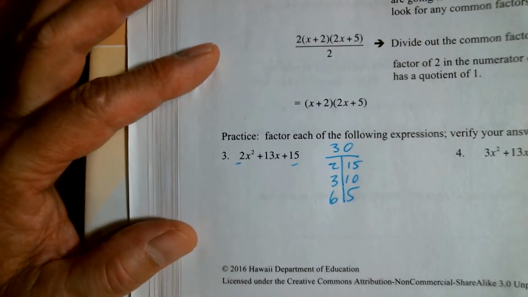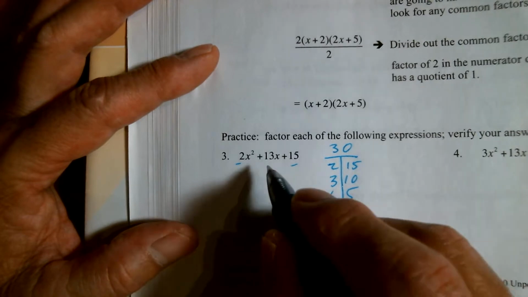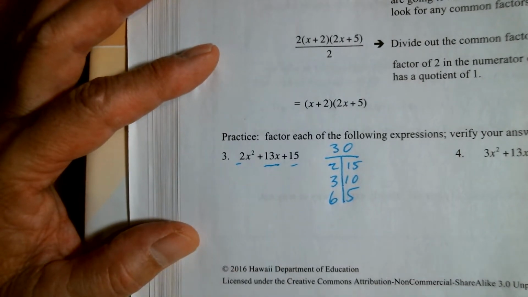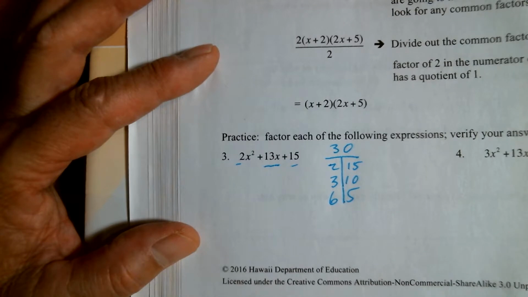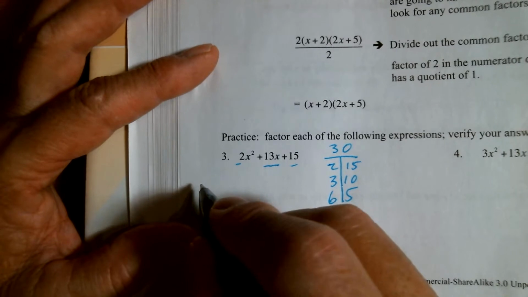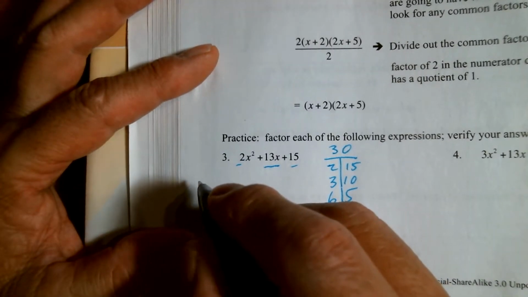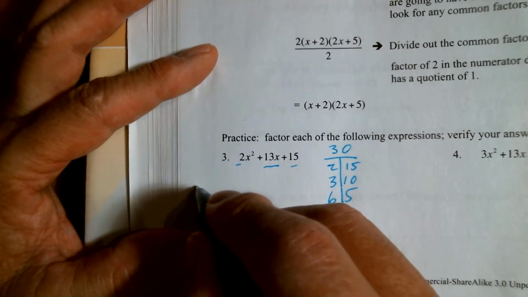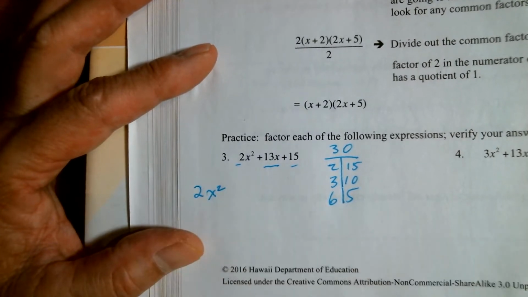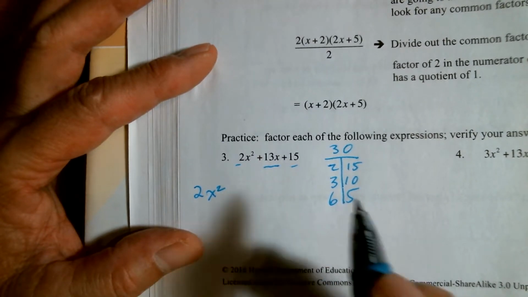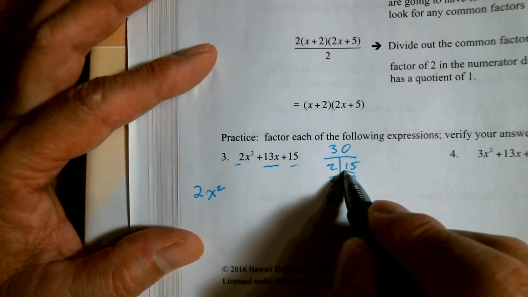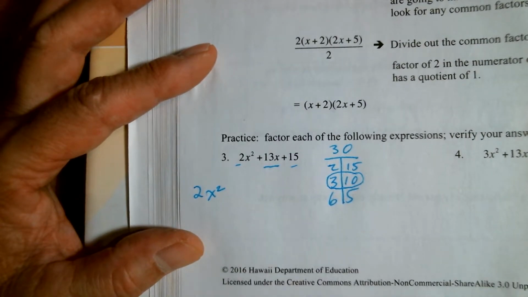Sometimes when you break the 13x up, it's like a hit or miss. But you can try it one way, and if it doesn't work, try it the other way. It should work. We're going to try and find a setup that'll work for us. So the 2x squared, I'll just bring this down over here. And the 13x, this is the trick with grouping. I'm going to break the 13x up using 3 and 10.